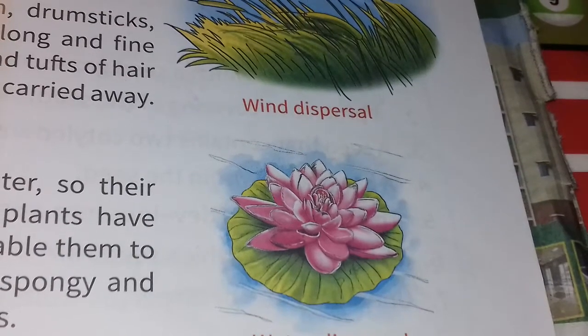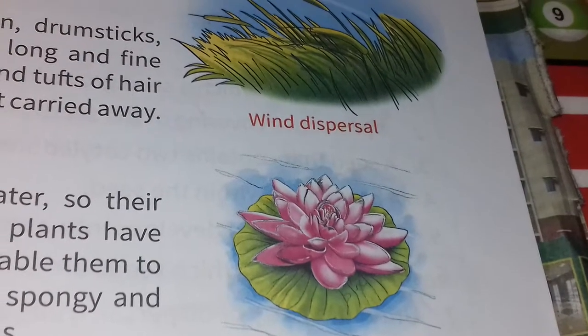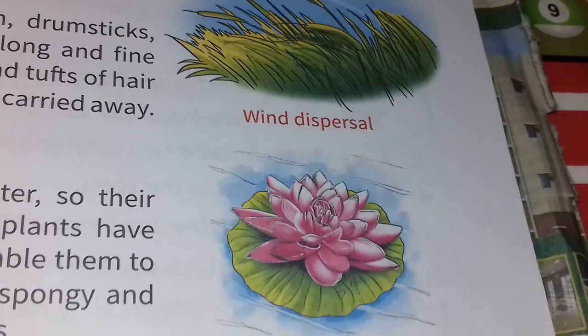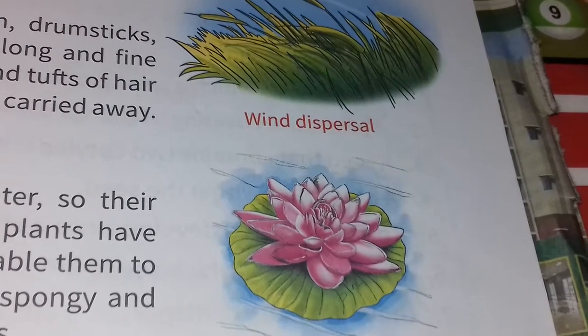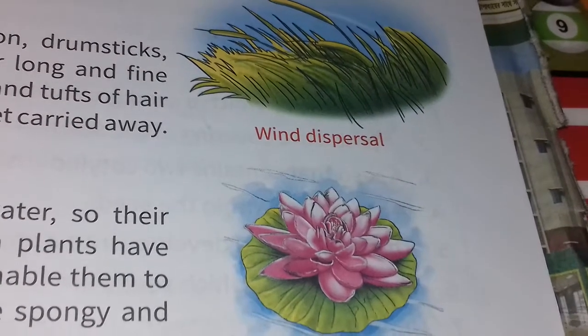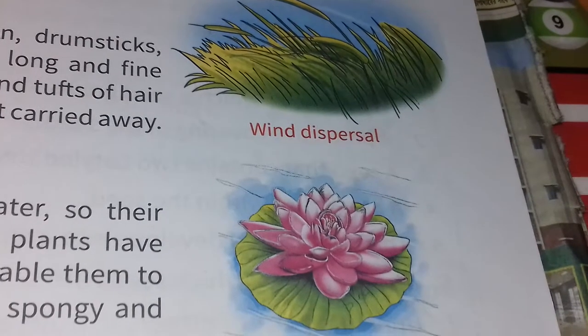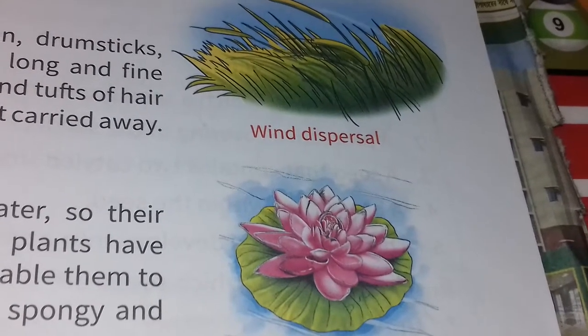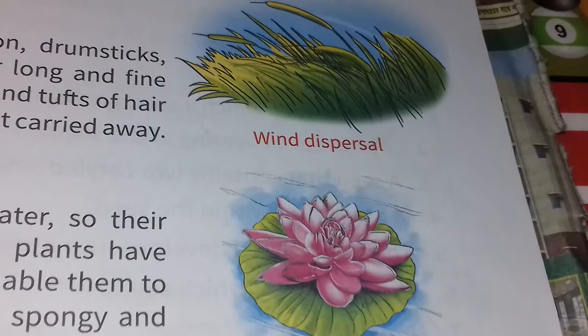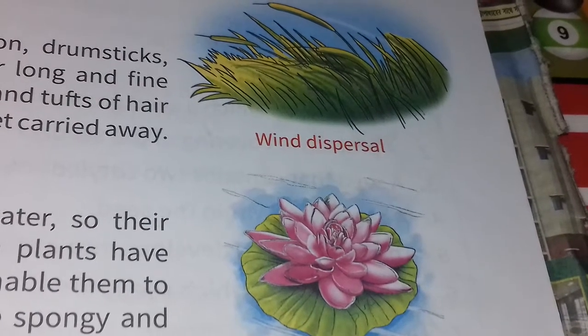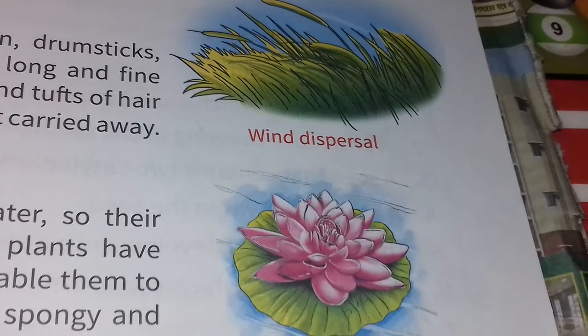Actually, there are some agents of dispersal. The agents which cause dispersal are explosion, dispersal by wind, dispersal by water, and dispersal by animals.